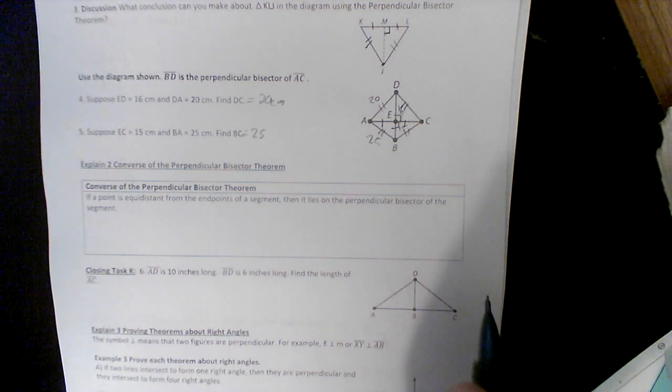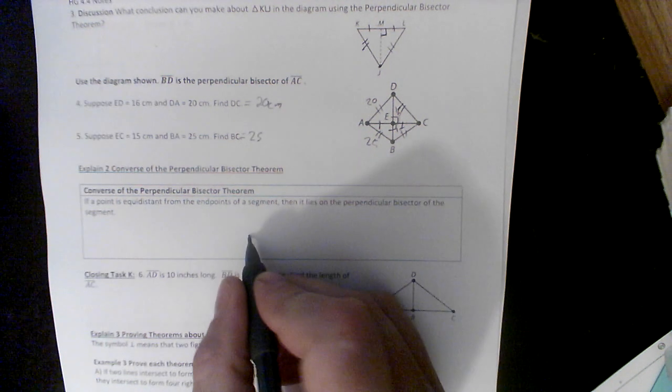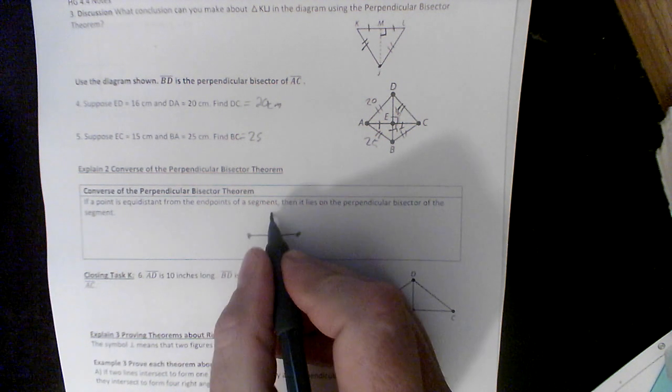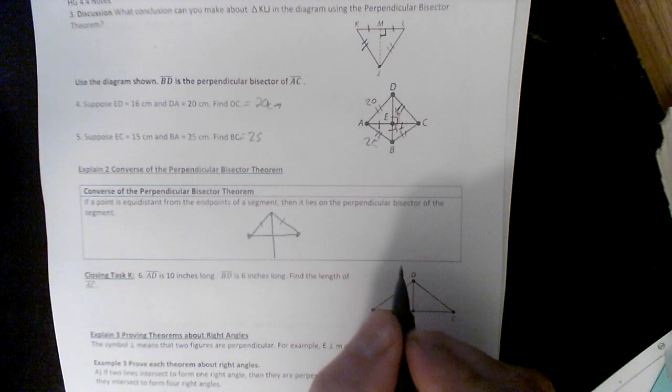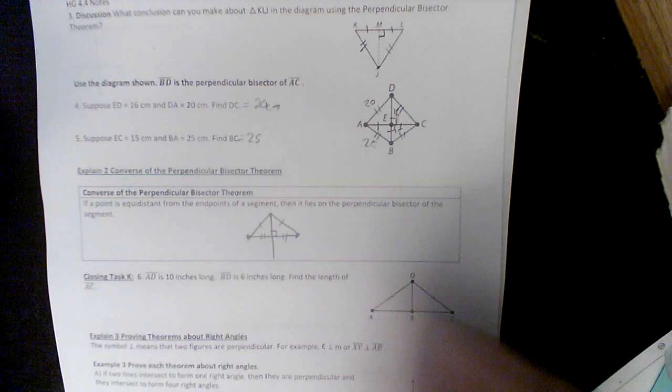Alright, so if the point is equal distance from the endpoint of a segment, then it lies on the perpendicular bisector. So notice we're just doing the opposite. Here's what we're saying. We're saying that if we have a point out here and that it is equal distance here and here, so now we know it's a perpendicular bisector. So it's the same theorem in reverse.